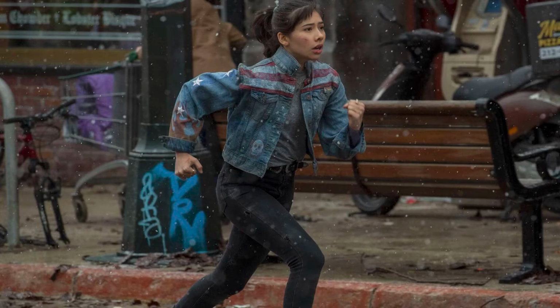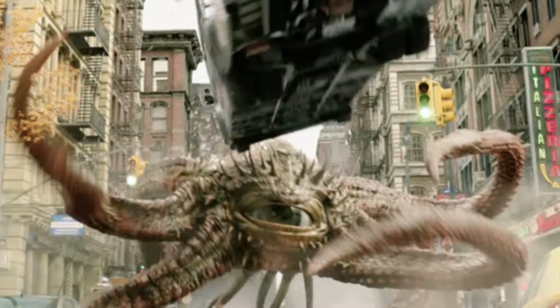This time around, a young multiverse-hopping hero by the name of America Chavez stumbles into the MCU that we know, and the evil creatures that have been sent to capture her quickly follow.